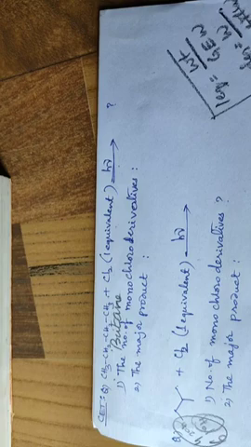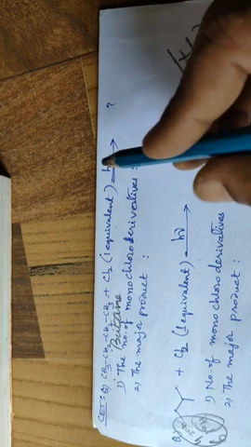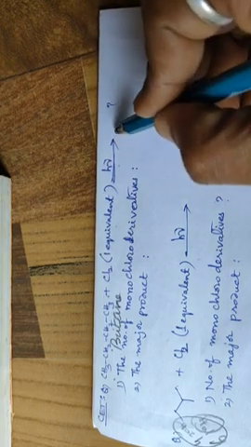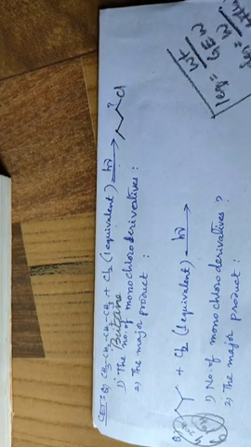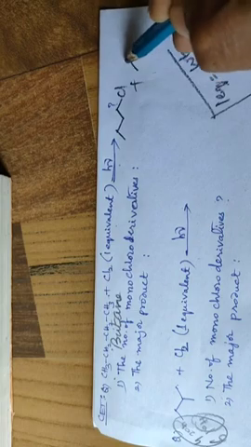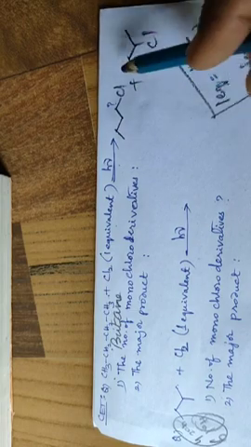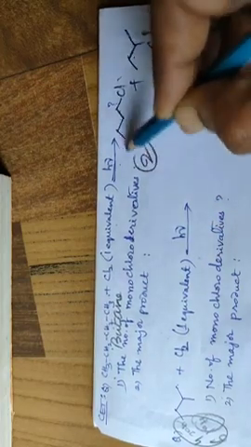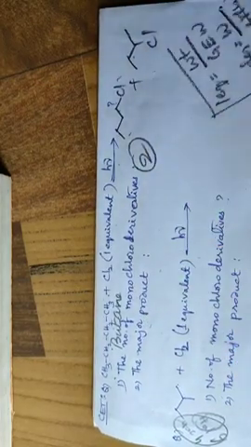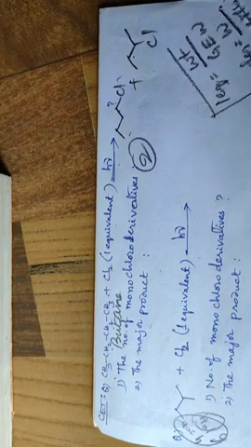So which is more reactive? Number of monochloro substitutions: how do you write this? Very simple. Substituting the first hydrogen on a primary carbon gives 1-chlorobutane, and on a secondary carbon gives 2-chlorobutane. So the number of monochloro derivatives is 2. Which is the major product? That will be calculated based on the previous data, very soon.